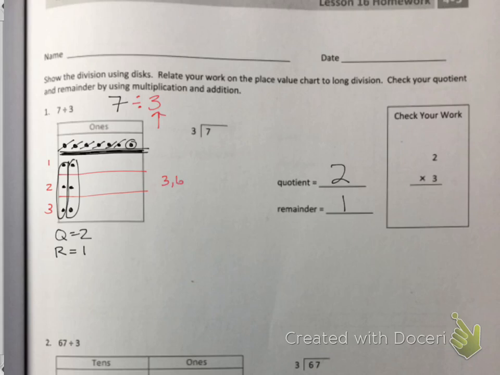So I got 3, 6, 9, 12, 15. I'm going to stop right there because I only need to get to 7. So how many groups of 3 can we get to our dividend of 7 without going over? So let's see. 1, 2. Oh, yep, this goes over. So it looks like 2 groups. So 3, 6. So I'm going to put 2. Remember, our quotient, which is our answer, is going to go above the house. And that 6 is going to go underneath, and we're going to subtract it, and we get a remainder of 1. Remainder 1.